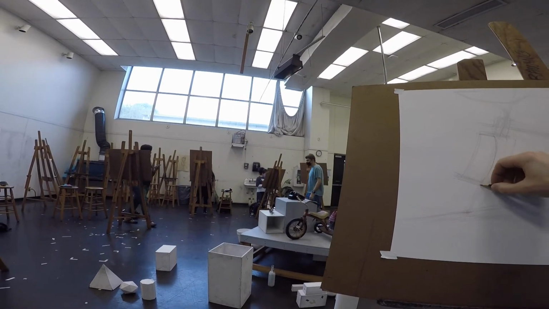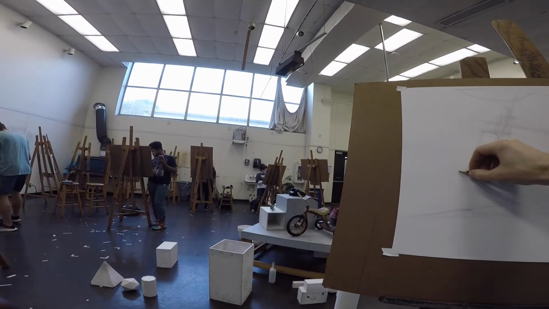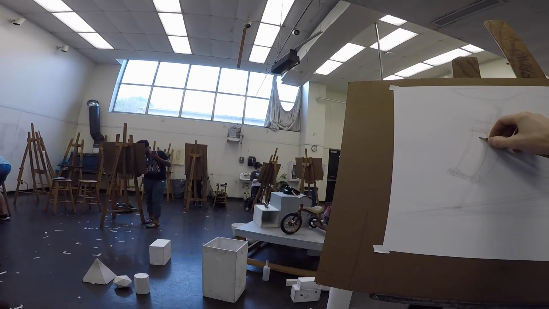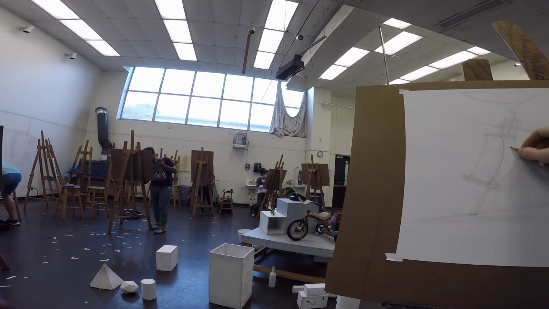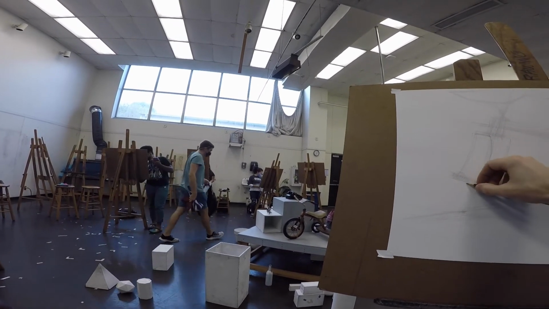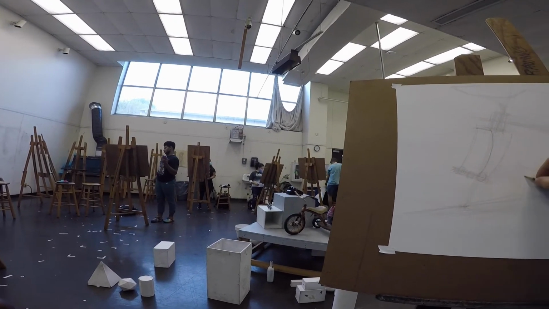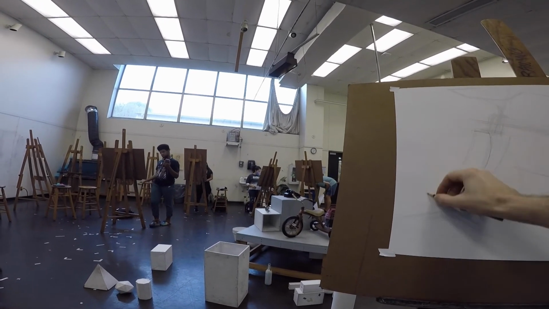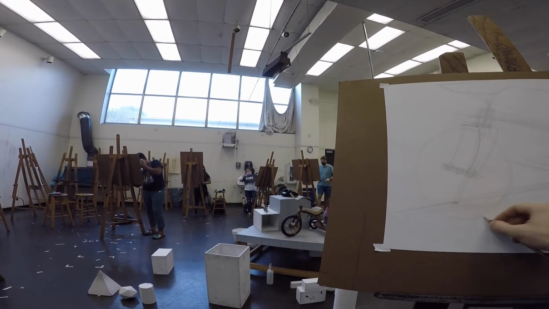Okay, so anyway, we're building the structure, right? This is center, and then we're going to center this ellipse, the wheel, on this center here. Drawing it out carefully to start with.